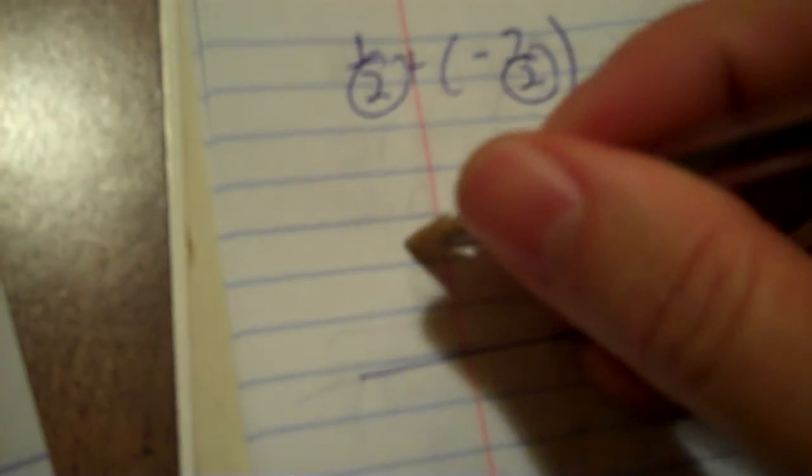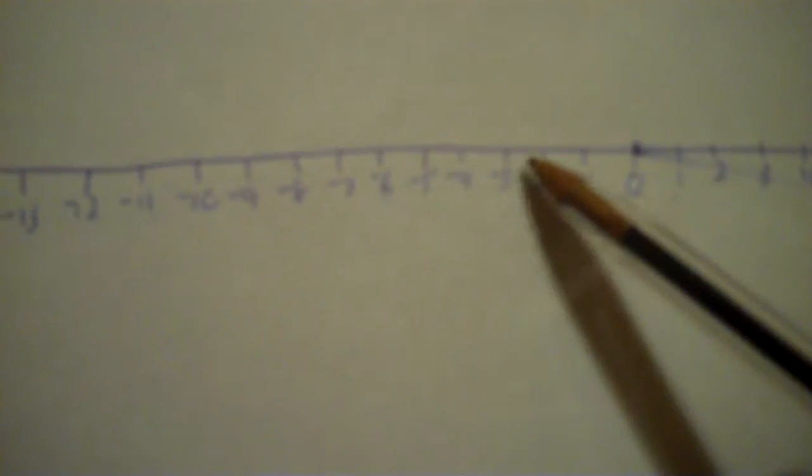Okay, now we have fractions. 1/2 plus negative 7 over 2. Now the nice thing about this fraction is the denominators, the bottoms, are the same. So your answer is going to have 2 under it. And then you just take 1 plus negative 7. So I start at 1, adding negative 7. 1, 2, 3, 4, 5, 6, 7. That's negative 6.